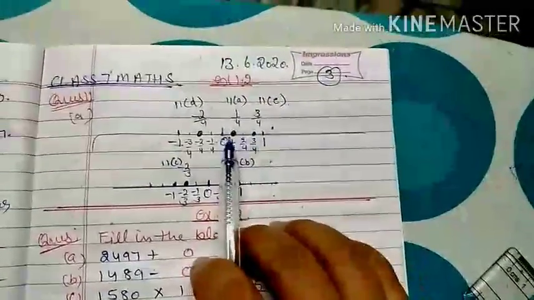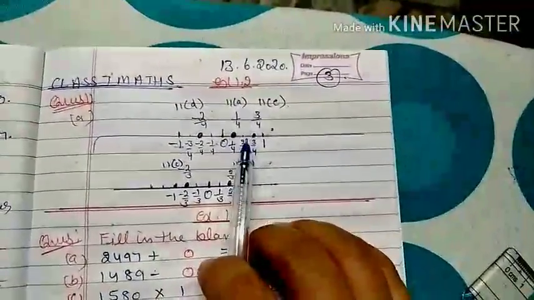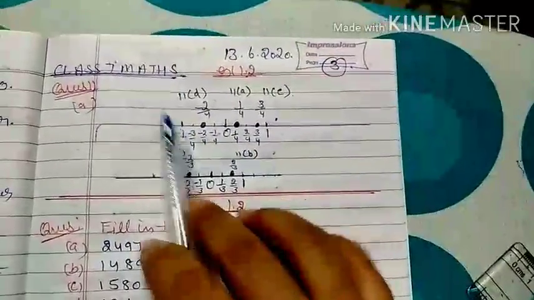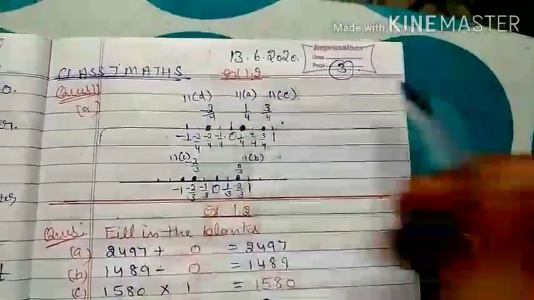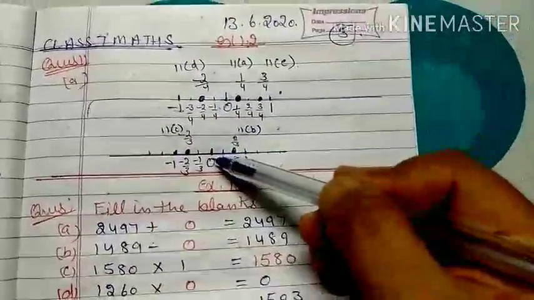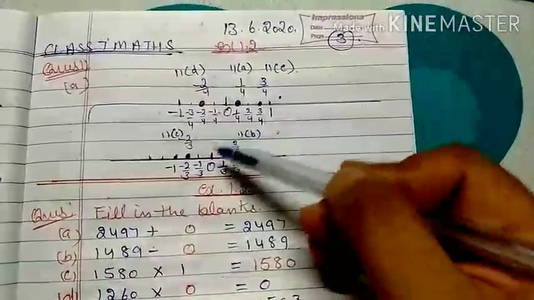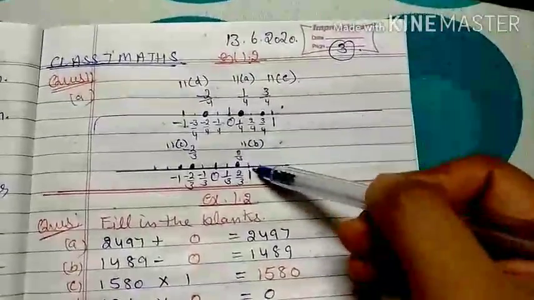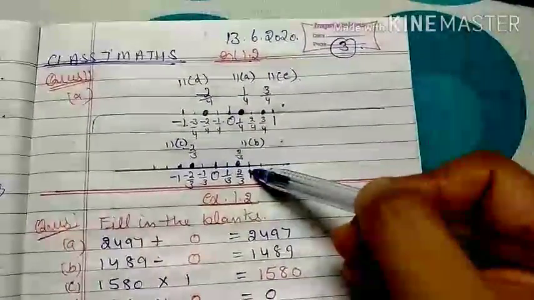So that means out of 4 divisions, this one is the first division, this one is the second division, this one is the third division. Similarly on the other side also, and whatever position is there we mark at the top. Similarly here, if the denominator is 3, it means after 3 equal distances I mark it as 1. So these are the 3 divisions.